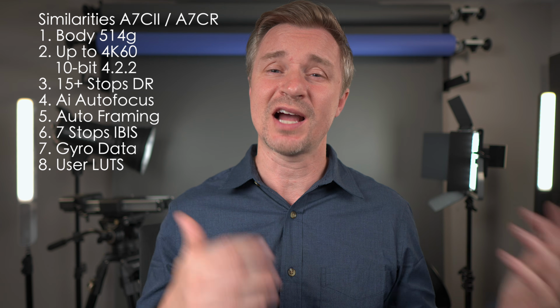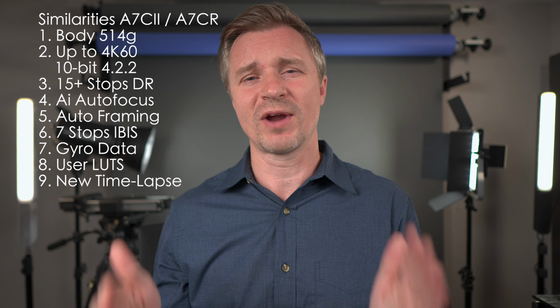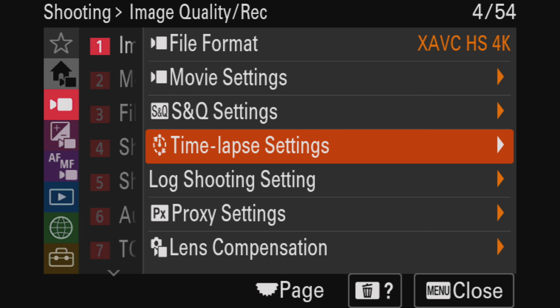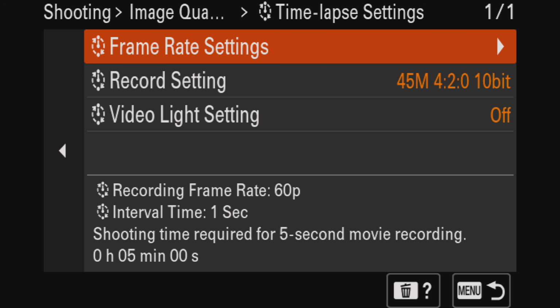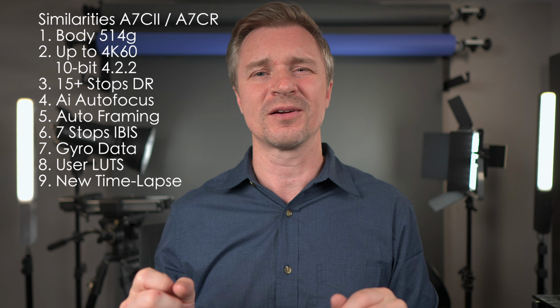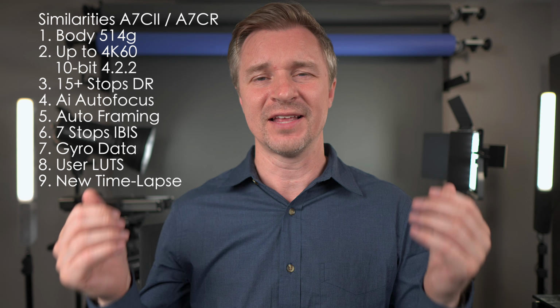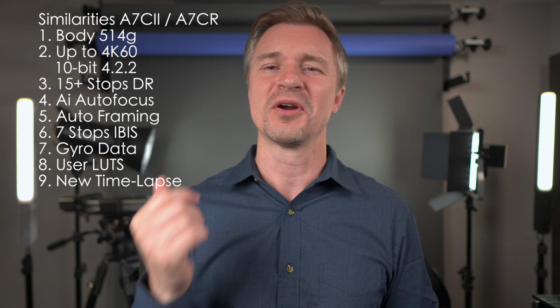They have the new Sony time-lapse function, which is different than the regular interval shoot function and the S and Q mode. It's an extra function where you can just make your time lapse in camera. It will take the pictures for you, and then it will put them together in a 4K movie file, and then you have it ready for your computer, ready to go.